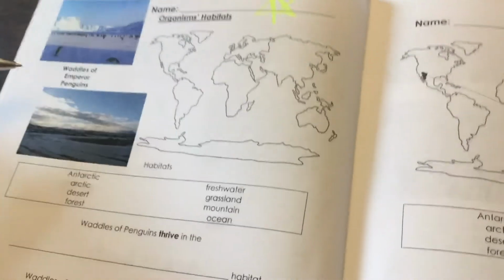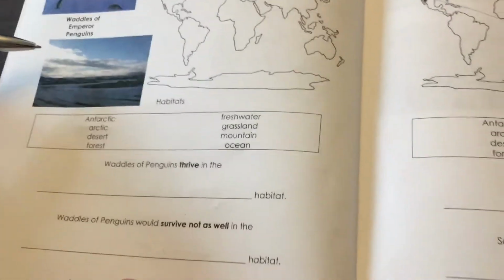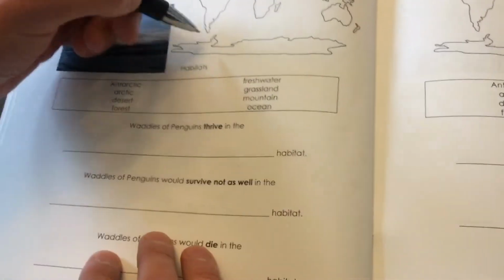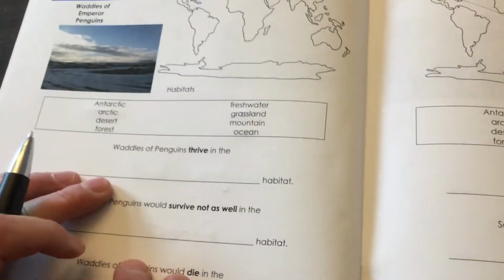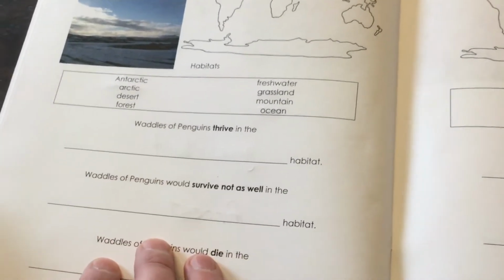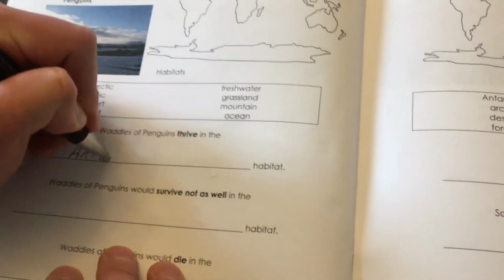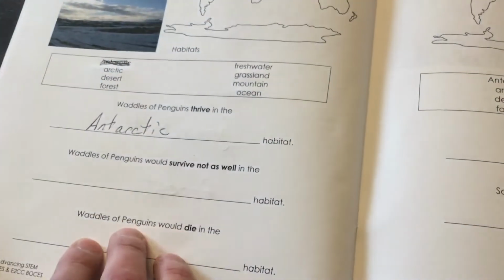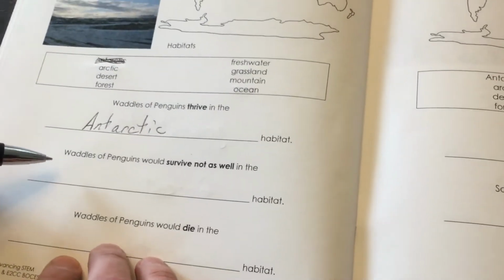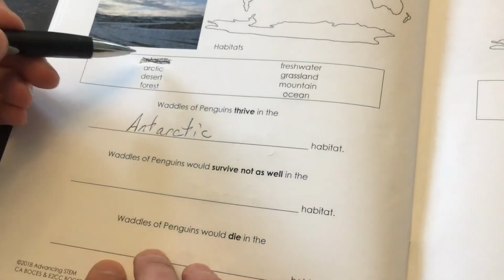And so I'm going to go to another one. I'm going to look at the emperor penguins. With the emperor penguins, I know with penguins, they occupy right here, the Antarctic. And so I know emperor penguins thrive in the Antarctic habitat. Emperor penguins would survive not as well in the, well, if they would survive in the Arctic.